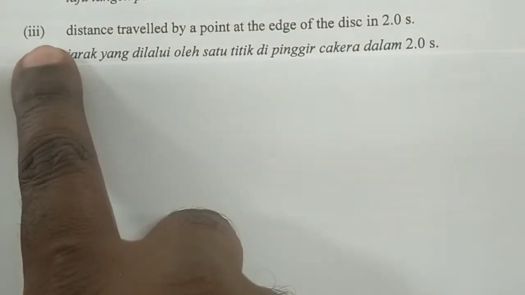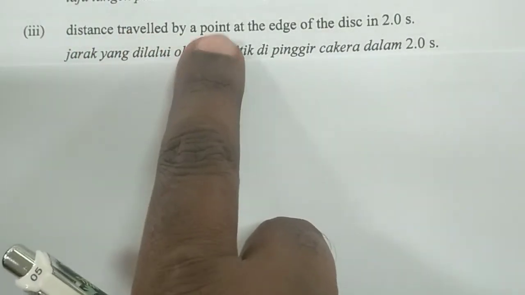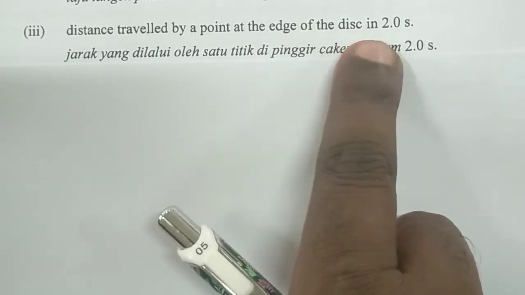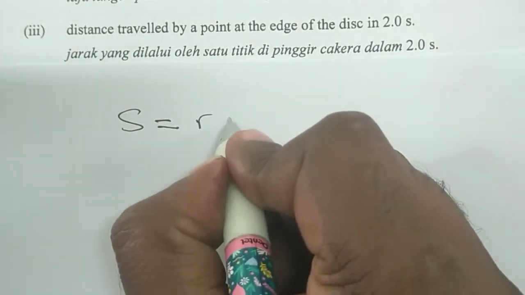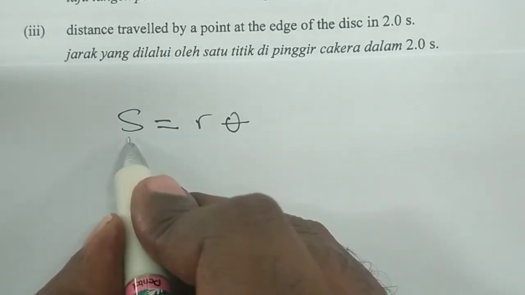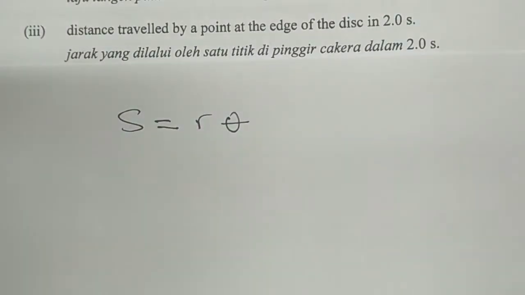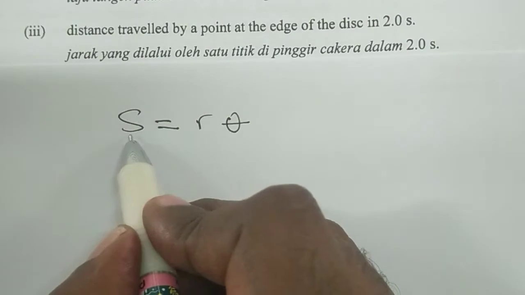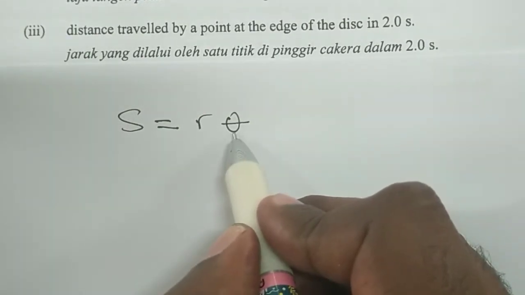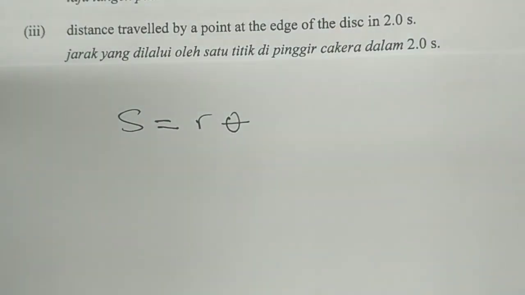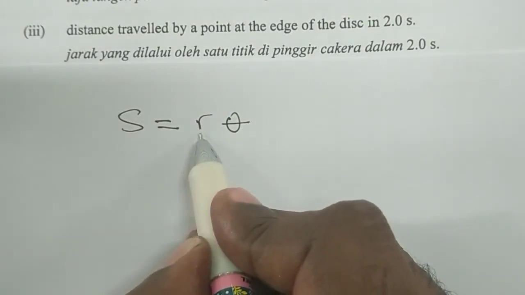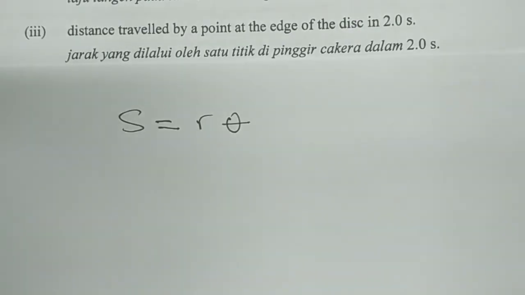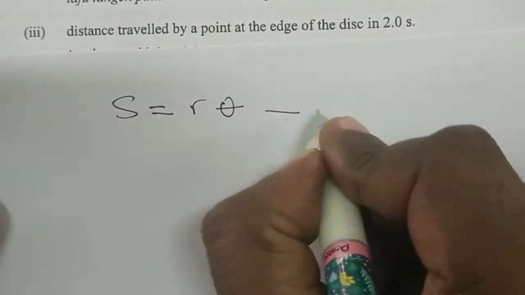Part 3, distance traveled by a point at the edge of the disk in 2 seconds. We are going to use s equals r theta, where s is the linear displacement, theta is the angular displacement, and r is the radius of the disk, which is 8.0 cm. Take it as equation 1.